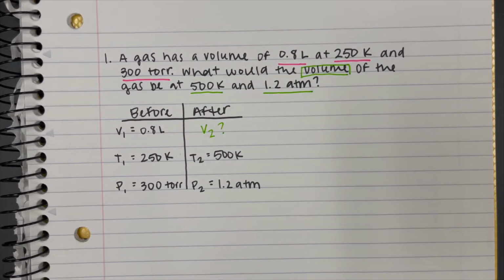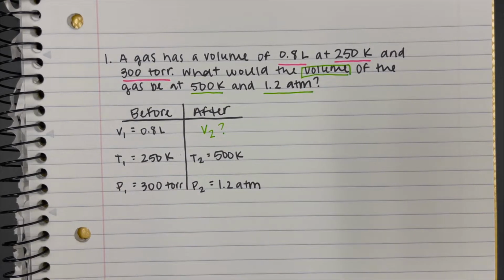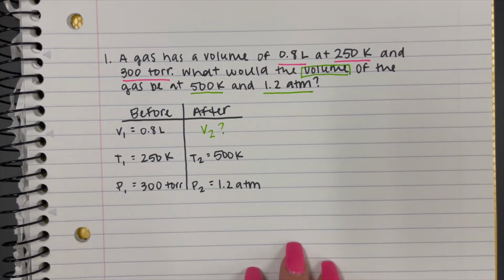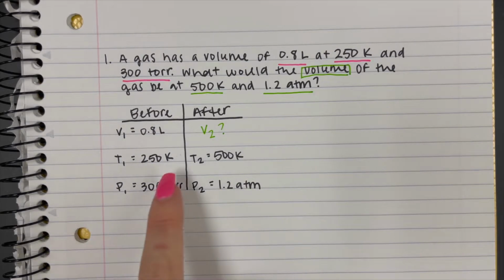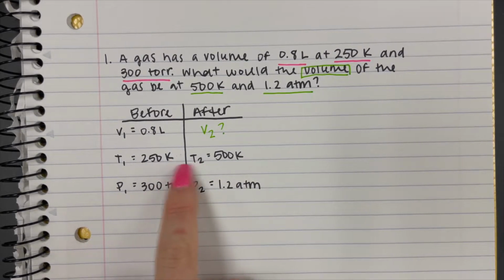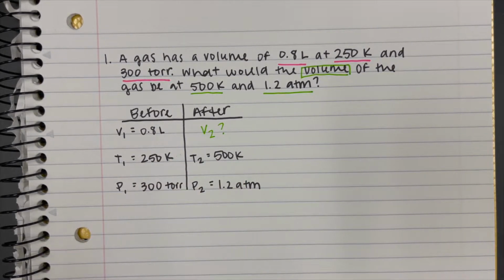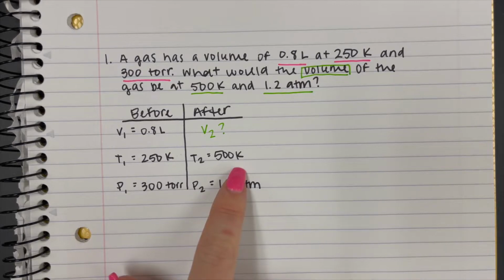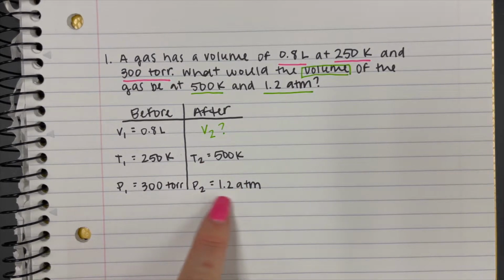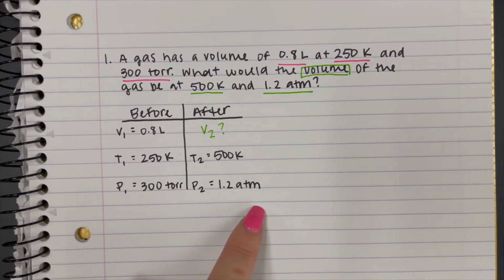A couple things that you want to make sure about your information before we get started: number one, that your temperature is in Kelvin, which it is, so we're good there. And you want to make sure that all of your units match. So we want Kelvin and Kelvin, which we have. However, for our pressure, we have two different units here.